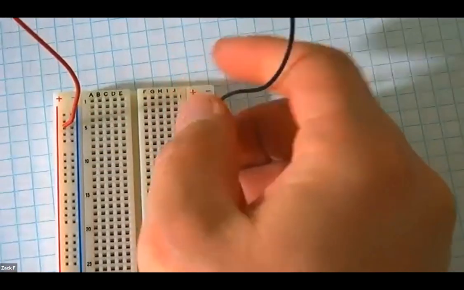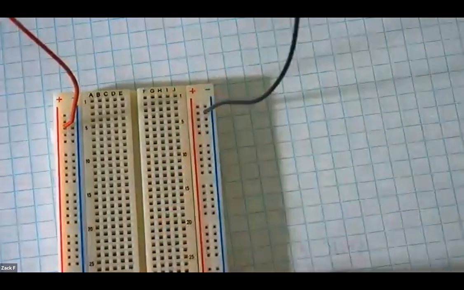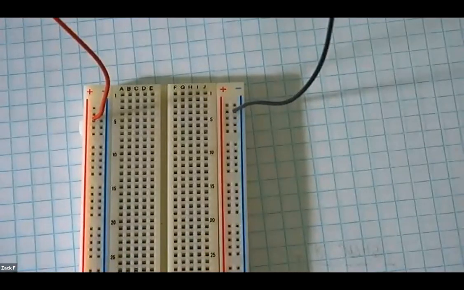This is going to be my common. And my first resistor is 150.